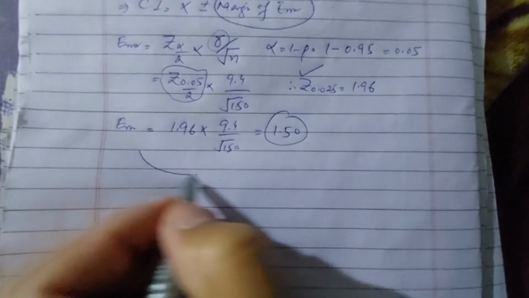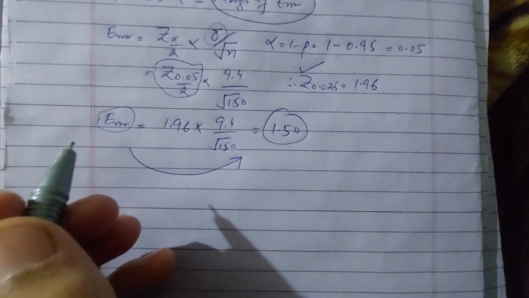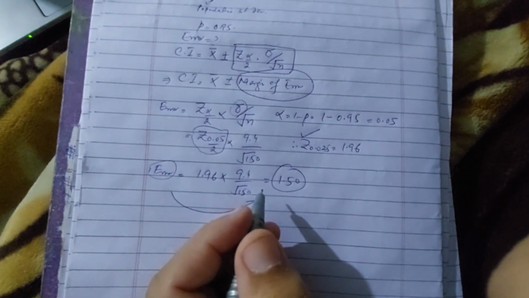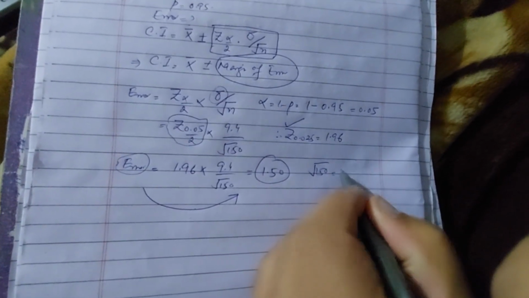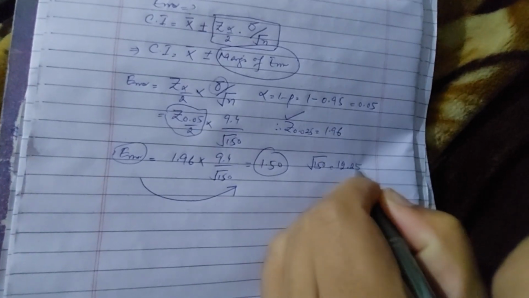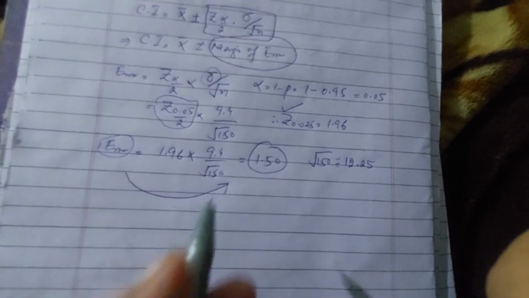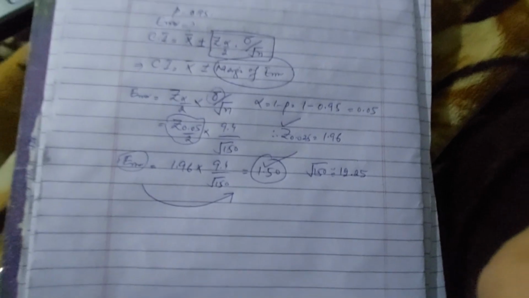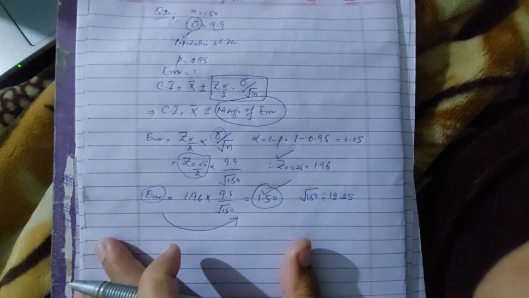This is the error of the score that a sixth grader can get. Under root 150 gives us 12.25 approximately, and just doing the calculation we will get 1.50, which is the required result. So this is how this question should be done.